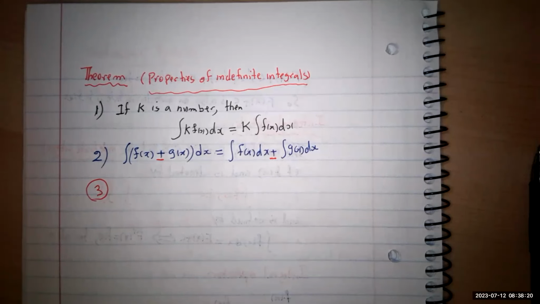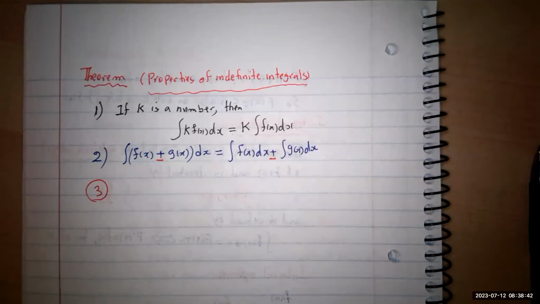Plus C. The formula for differentiation. Remember the one formula that we use? The product rule? No, product rule is a good one, but we cannot use it here. Something else that you use to differentiate. What formula do you use to differentiate x to the fifth? Power rule. Excellent, power rule.